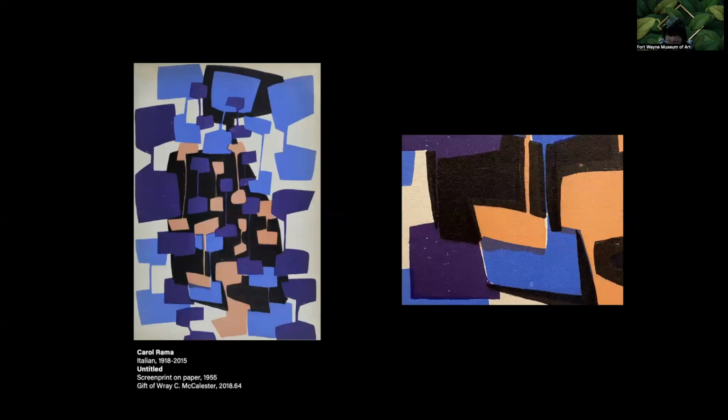Self-taught artist Carol Rama was largely unfamiliar outside of Italy. In the 1950s, she worked in geometric abstraction in the concrete art movement. Concrete art, originally based in Switzerland and France, referred to the belief that art should be made from, quote, concrete elements of form and color, without allusions to the physical world. This untitled screen print by Rama is again a relatively early example of the medium in the collection.